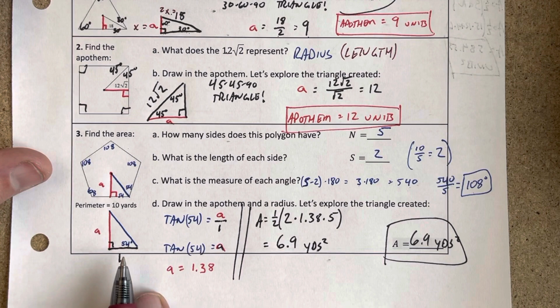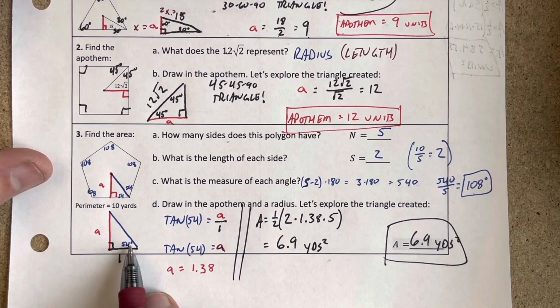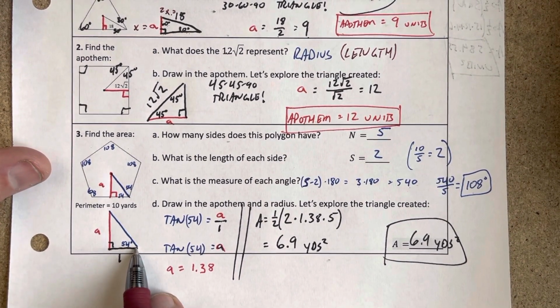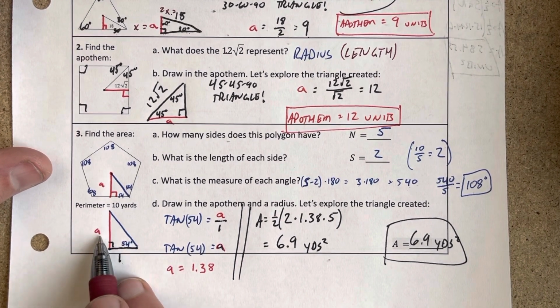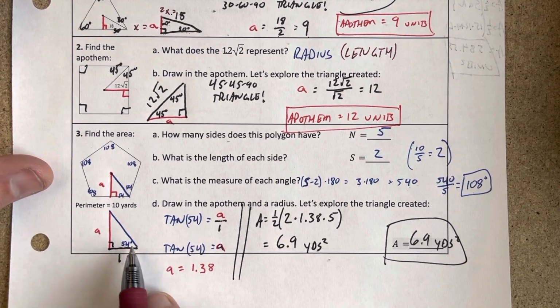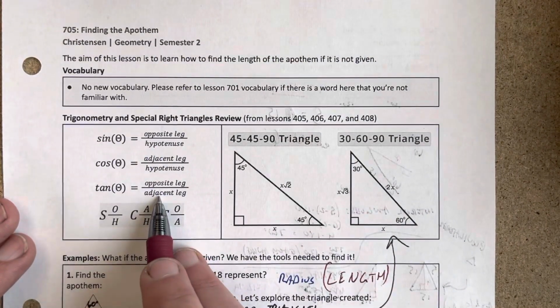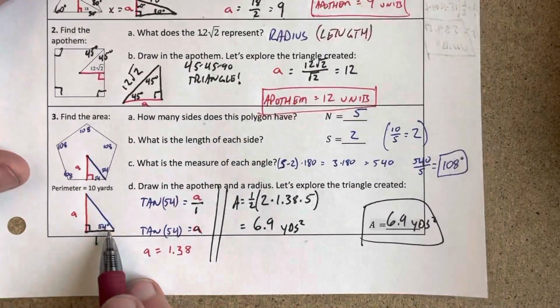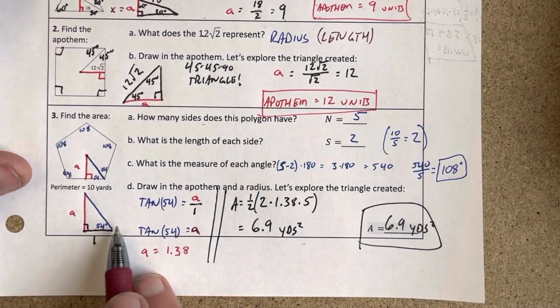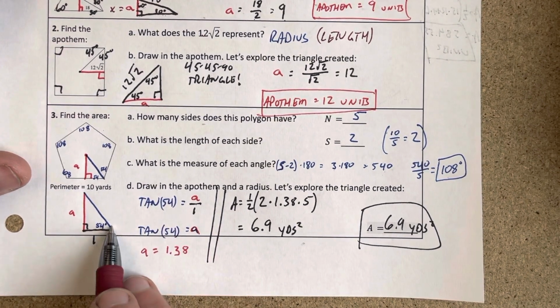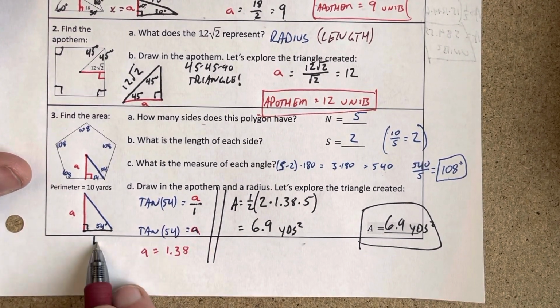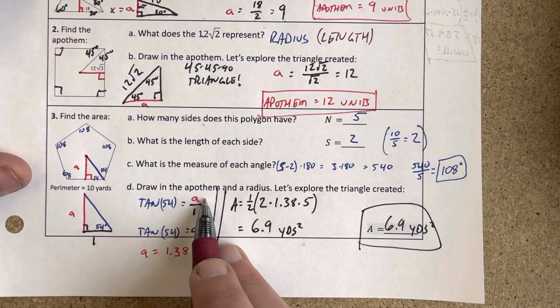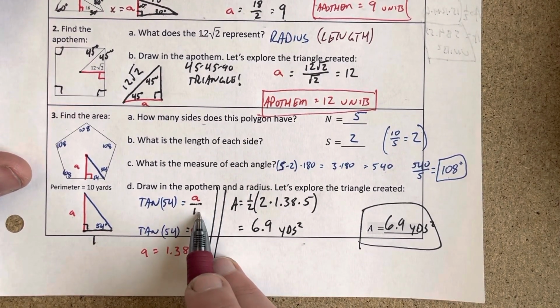So we're going to use some SOHCAHTOA. I'm noticing we have a 54-degree angle, so we're going to view the triangle from the perspective of the 54-degree angle. We have a piece that we know, the adjacent side length is 1, and then the opposite side length is our unknown, which we're calling A. So looking up here, the opposite side and the adjacent leg, the ratio with those two values uses tangent. So we're going to set this up as tangent of 54 degrees equals the length of the opposite leg divided by the length of the adjacent leg. Opposite leg is our unknown, our A, our adjacent leg is 1.